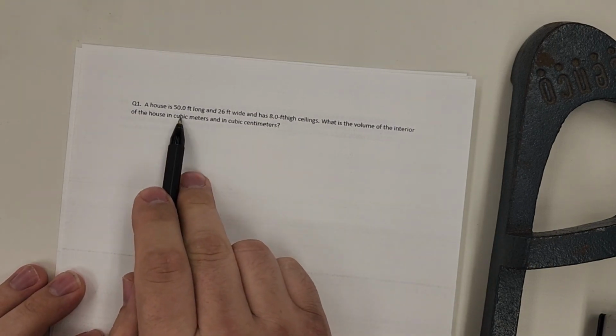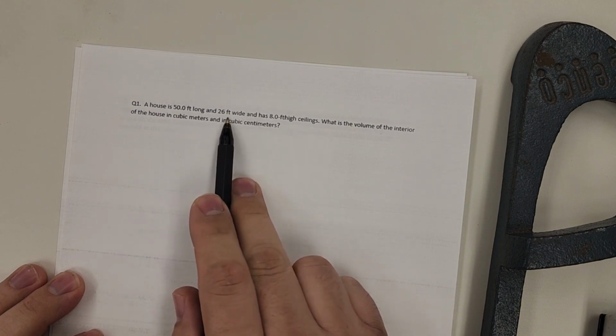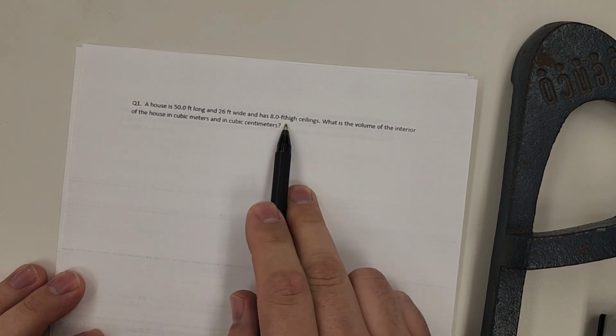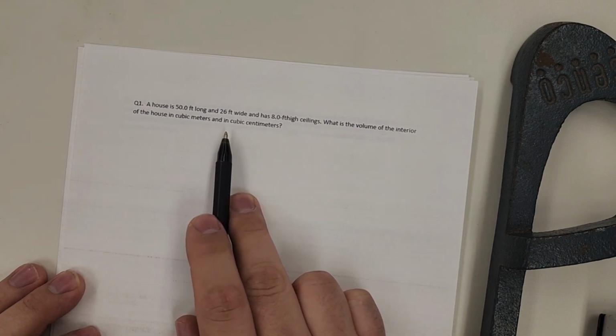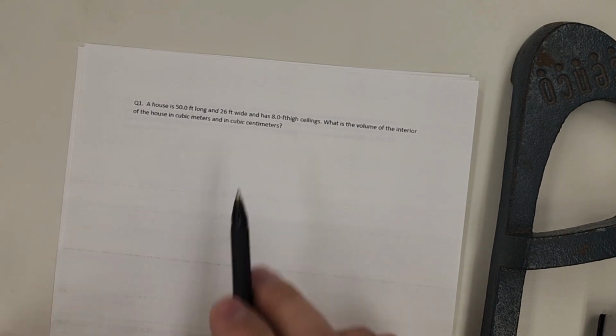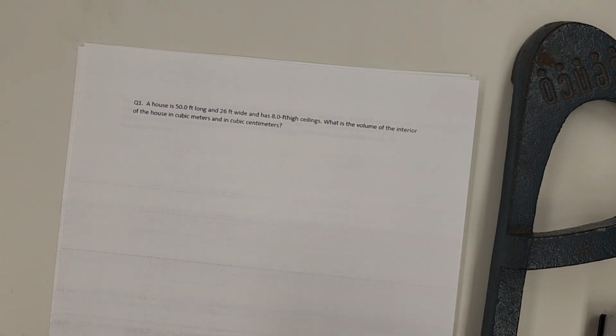a house. It's going to be 50 feet long, 26 feet wide, and has an 8-foot high ceiling. What is the volume of the interior of this house in cubic meters and in cubic centimeters? Okay, so we're going to have a conversion here.